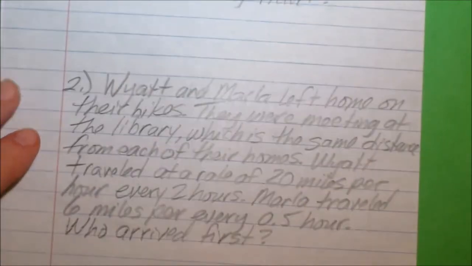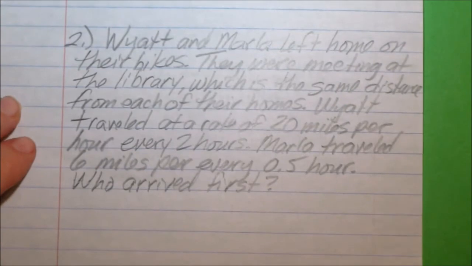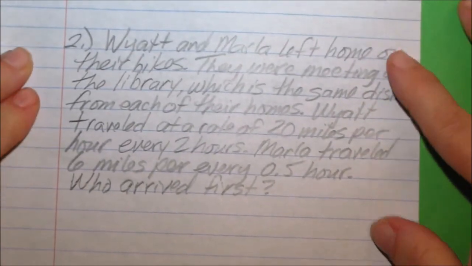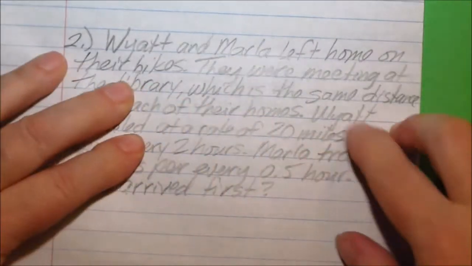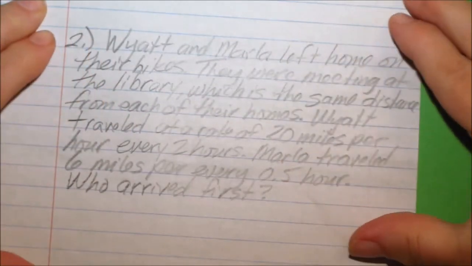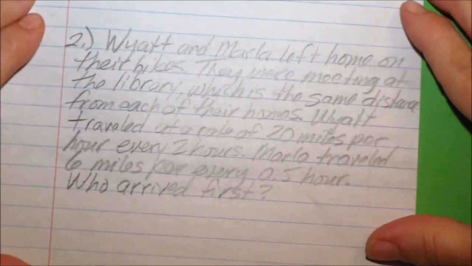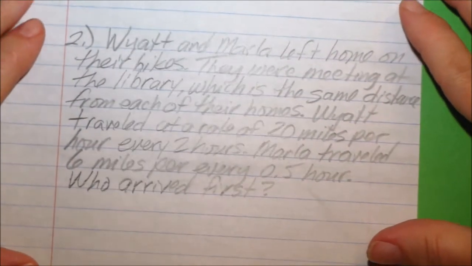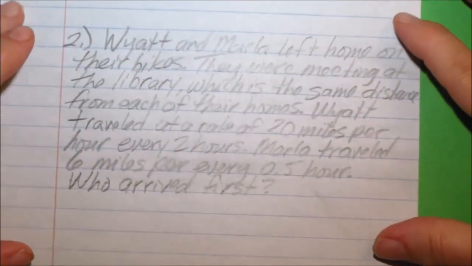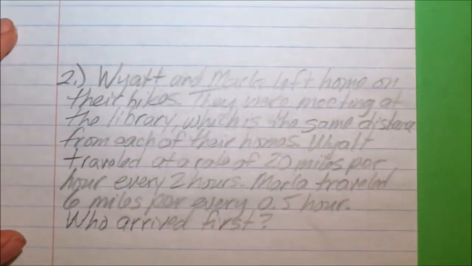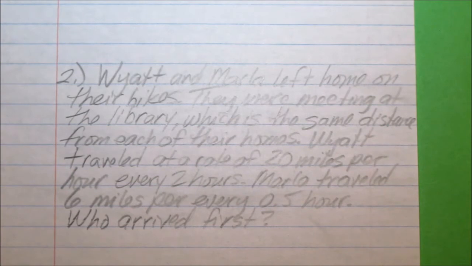All right, number 2. Wyatt and Marla left home on their bikes. They were meeting at the library, which is the same distance from each of their homes.